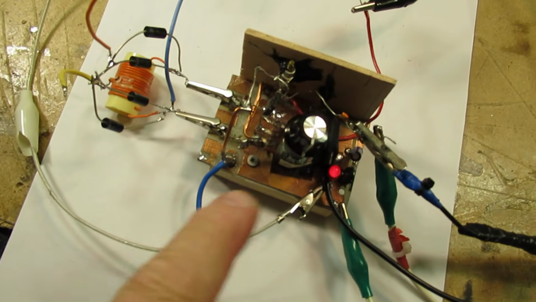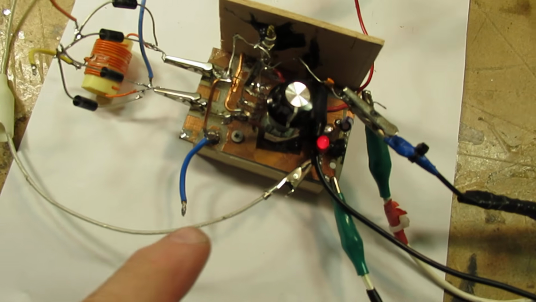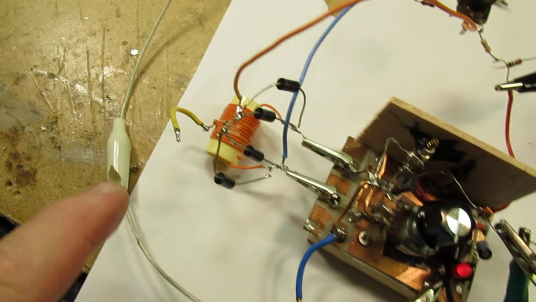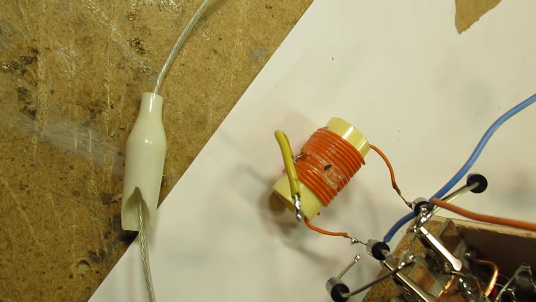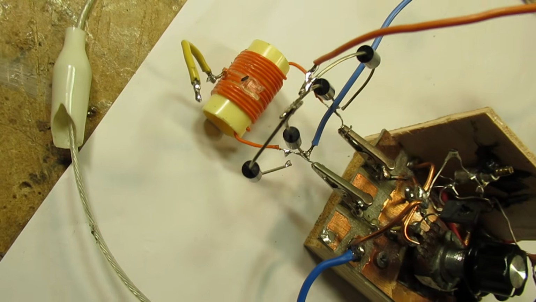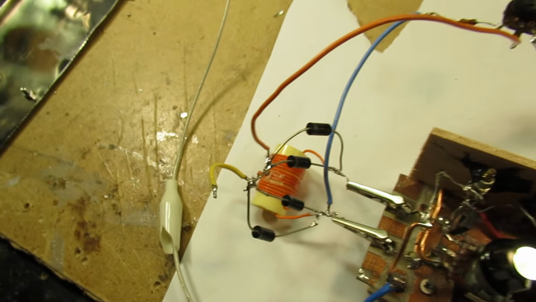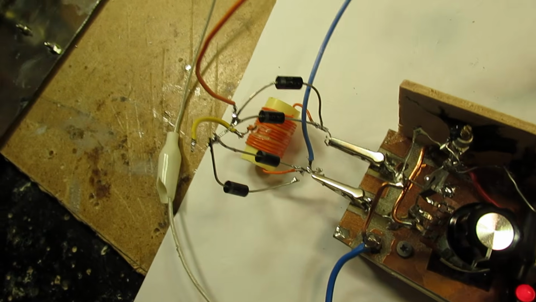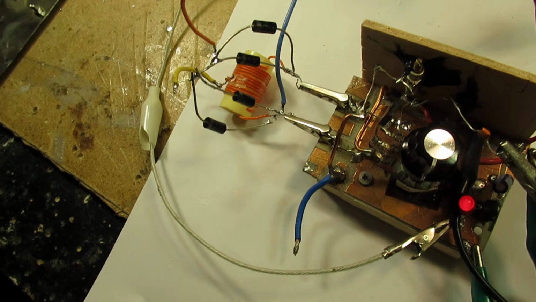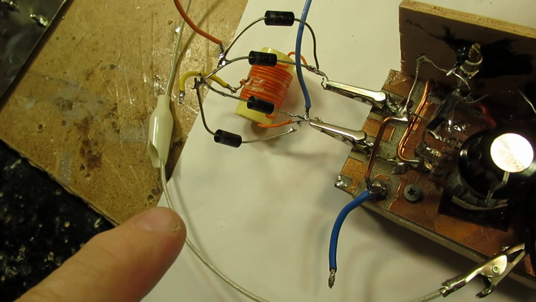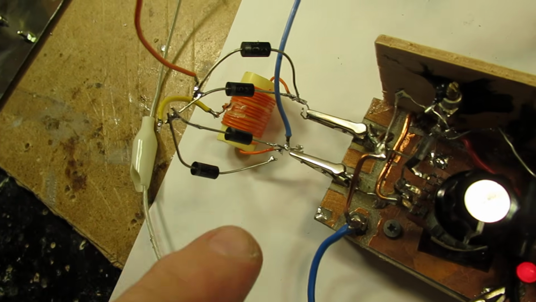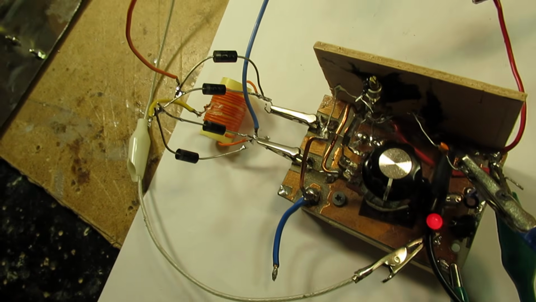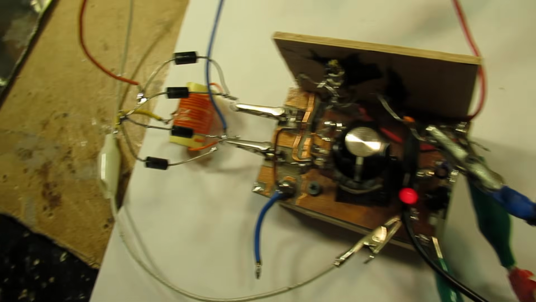Here is that typical circuit, and I've now connected here a coil. You can see the amount of windings, etc. And I've used no varactors, but only simple silicon diodes that act as a varactor. And I will show the schematic.